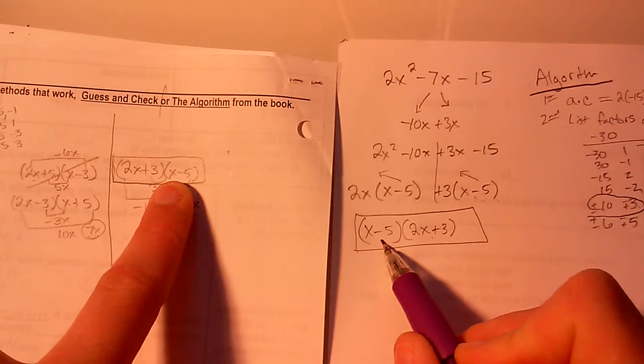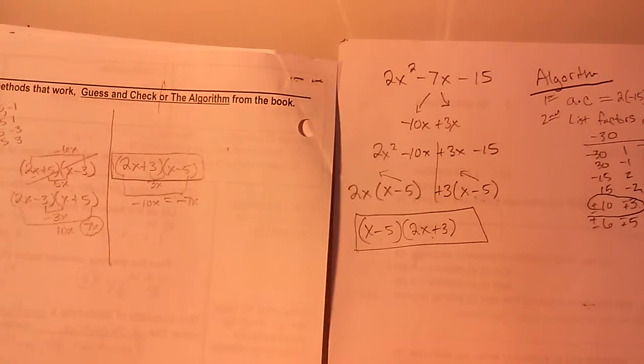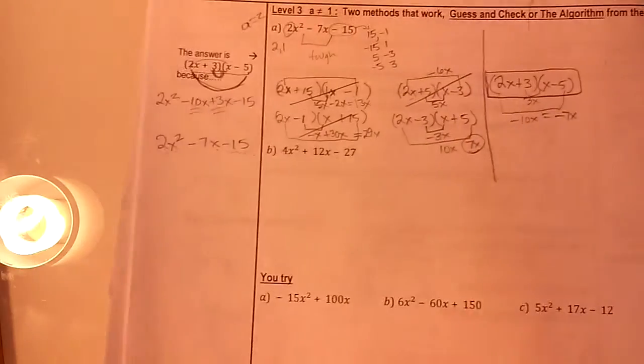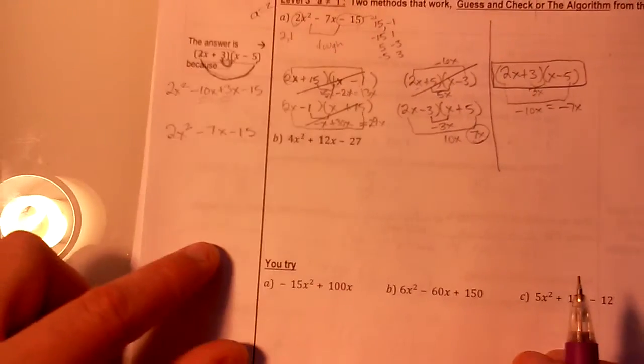All right, let's try one more. Let's go both methods.